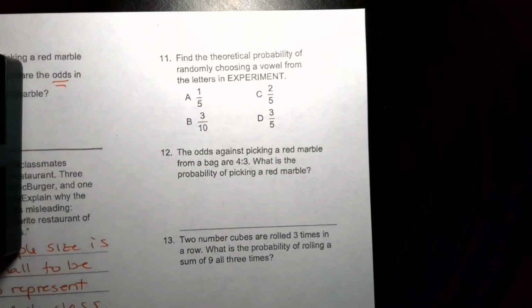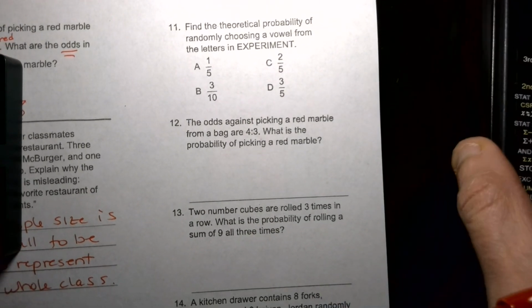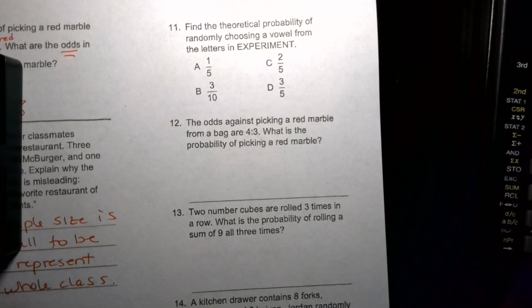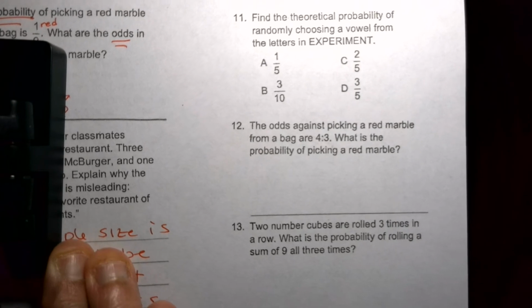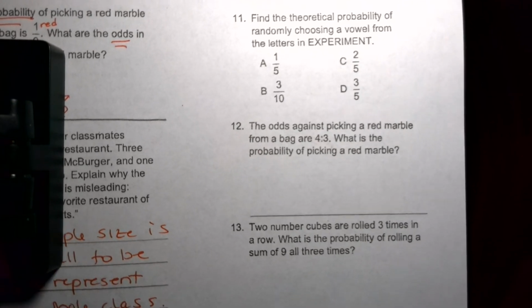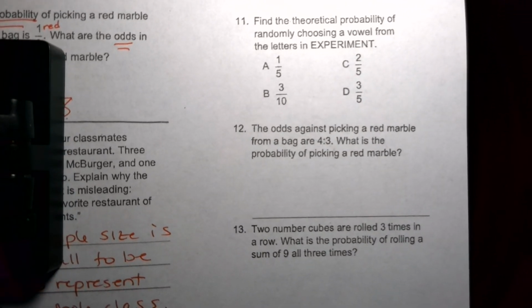All right. Find the probability of randomly choosing a vowel. Put this down a little bit. Maybe that'll help that lightness there.